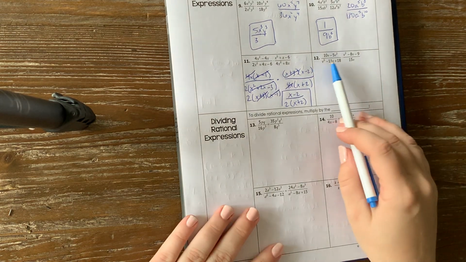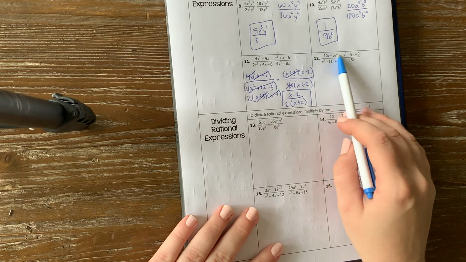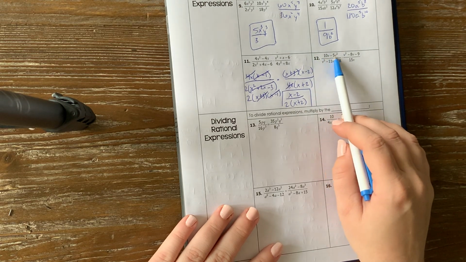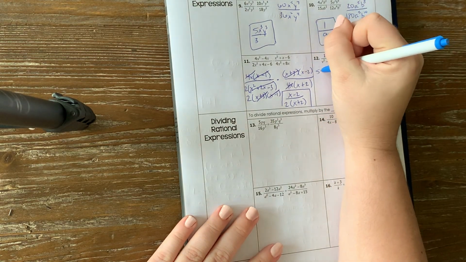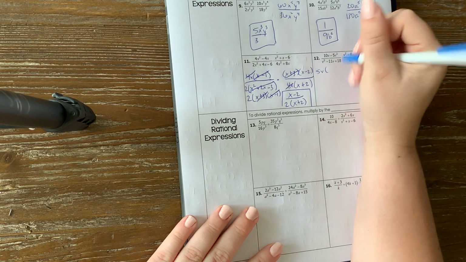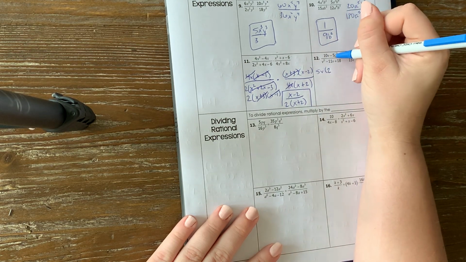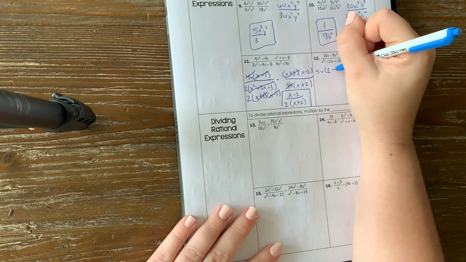Okay, number 12, same thing. So out of the numerator here, what can we take out? We can take a 5v out of both of those. So 10v divided by 5v is 2. Negative 5v squared divided by 5v is negative v.